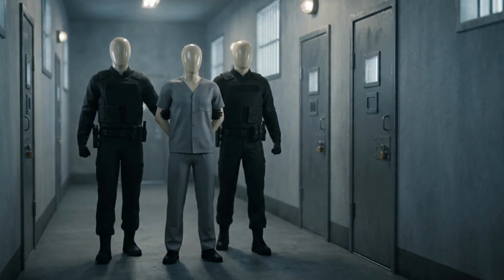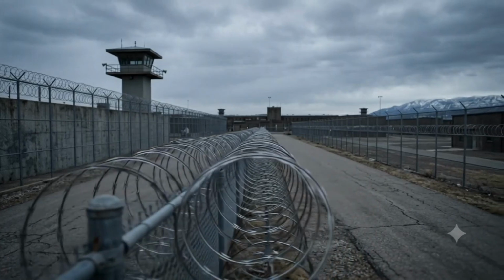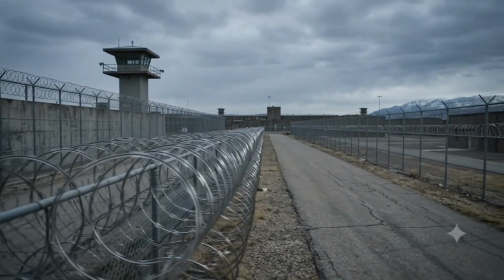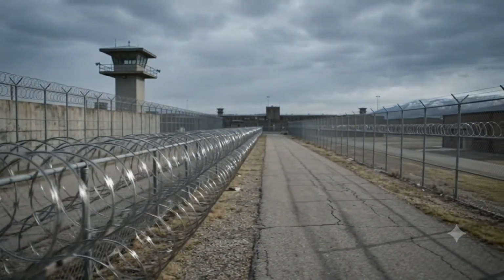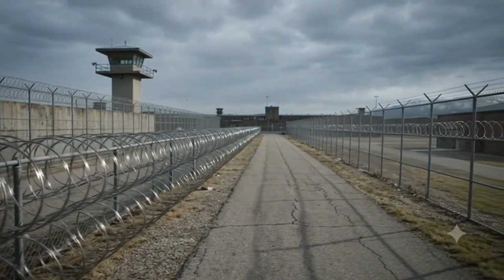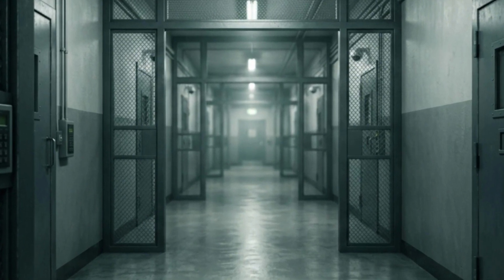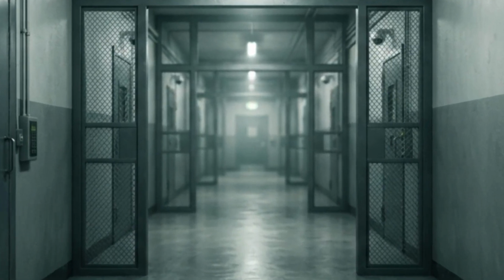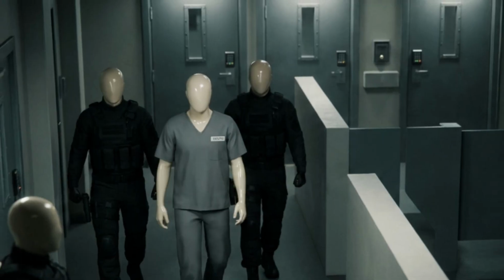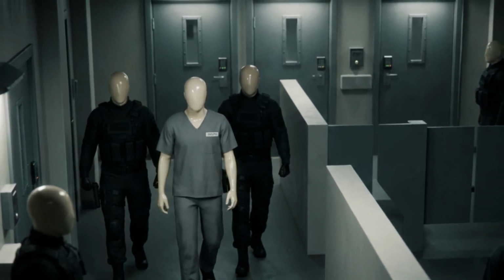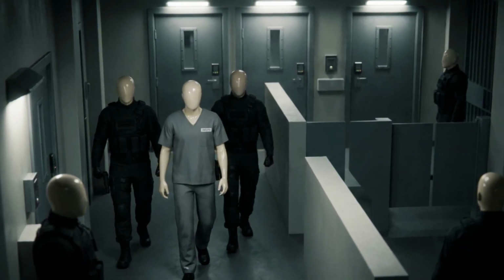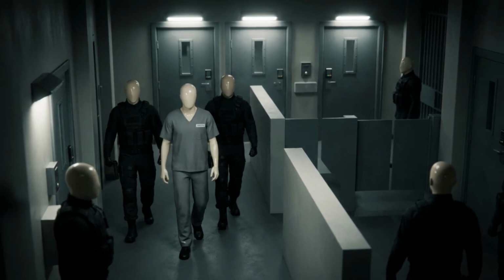At first glance, it looks almost ordinary. Low buildings, fences, security cameras, a facility hidden far from major cities. But beneath that quiet exterior is one of the most extreme experiments in confinement ever created. A prison designed around a terrifying question. What do you do with people who have already proven that ordinary prisons cannot hold them?